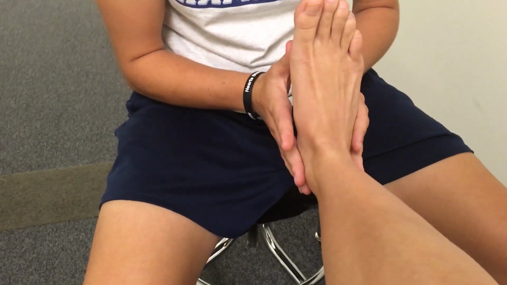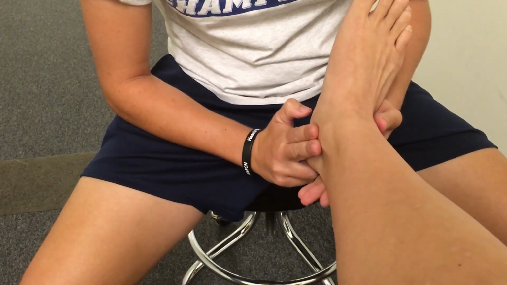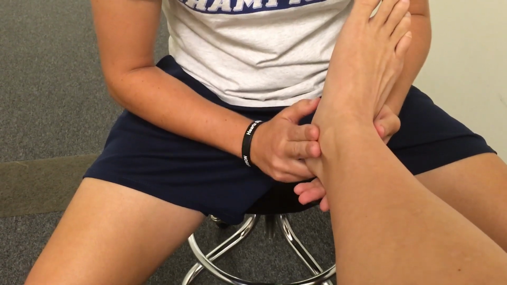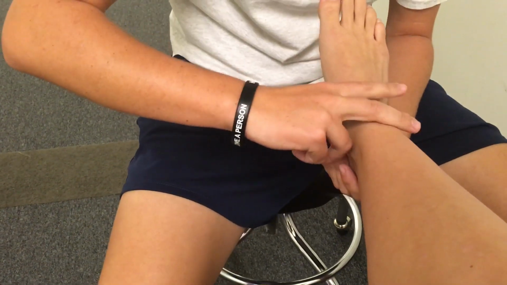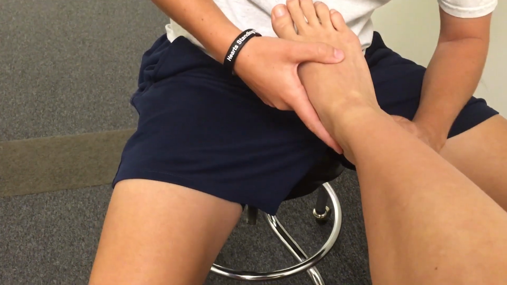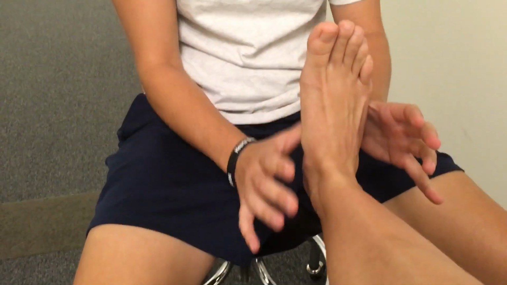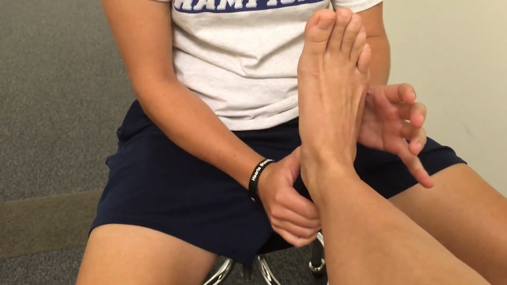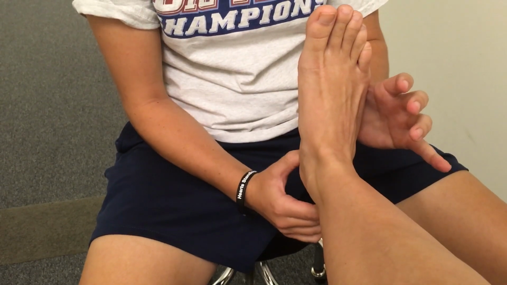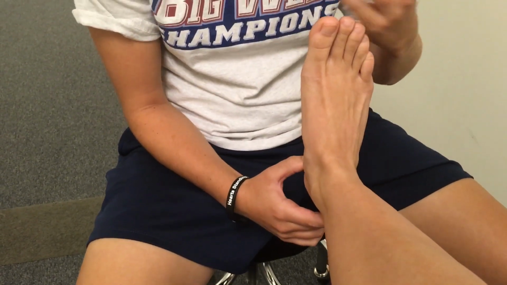And then moving on to the retinaculum, you have your flexor retinaculum on the medial side. You have your superior and inferior extensor retinaculum. And then on the lateral side, you have your peroneal retinaculum. On the bottom of your foot, you have your plantar fascia going from your medial tubercle of the calcaneus all the way up to your phalanges.